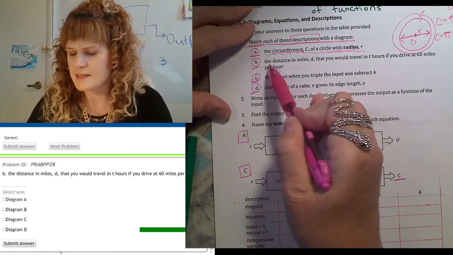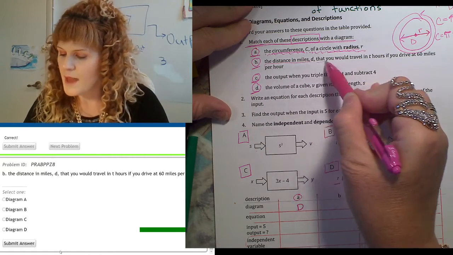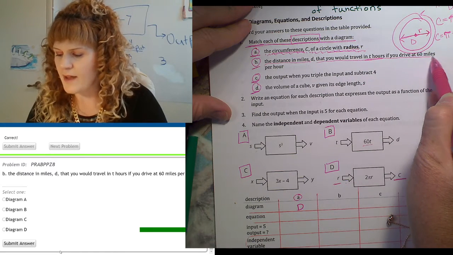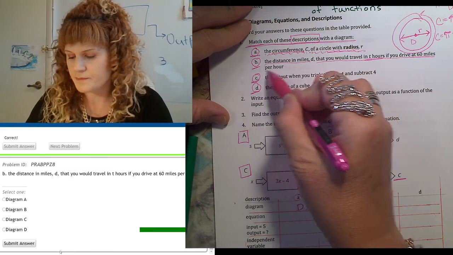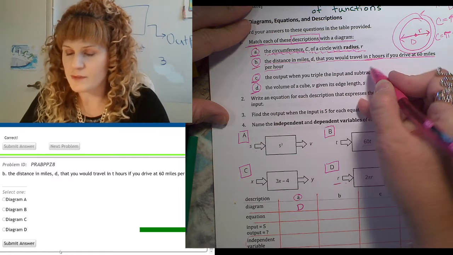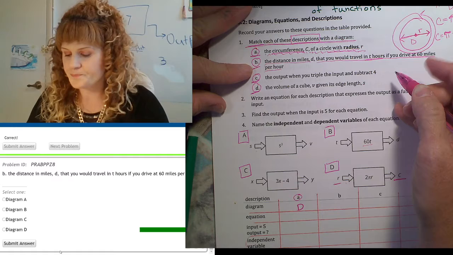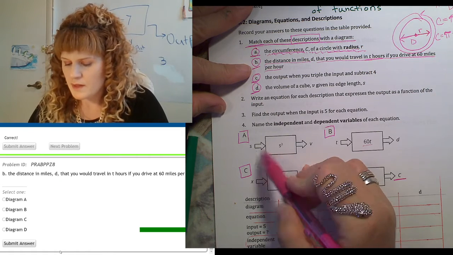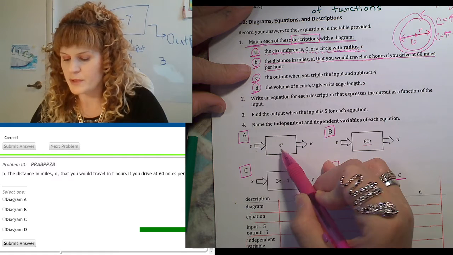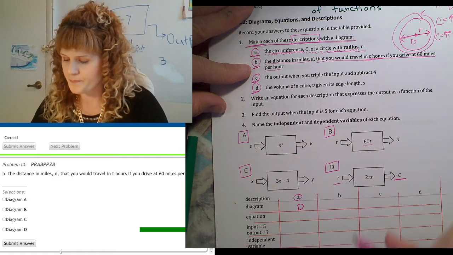Description B says, the distance in miles, D, that you would travel in T hours if you drive at 60 miles per hour. Okay, the distance that you would travel in T hours if you drive 60 miles per hour? Well, diagram A gives you the input cubed. That would not give you the distance in T hours.